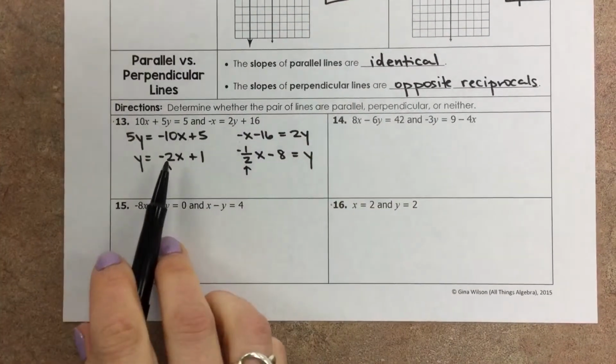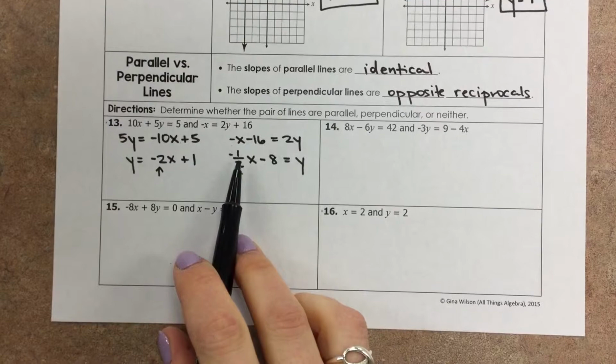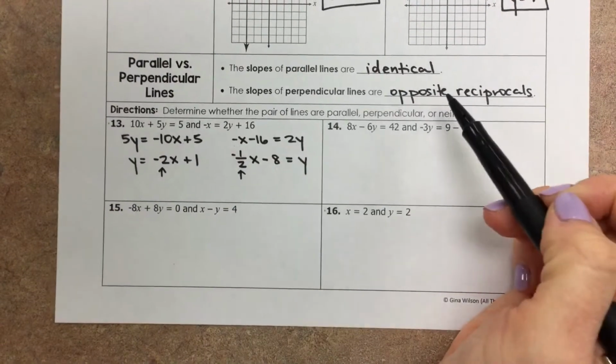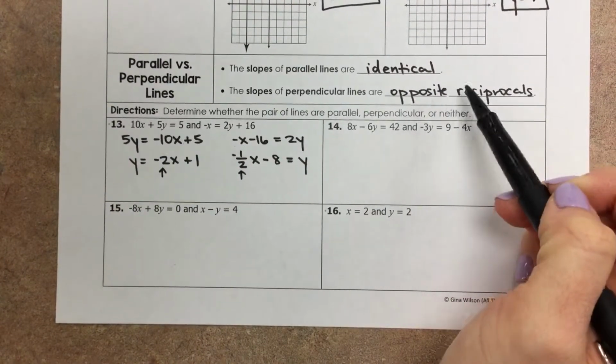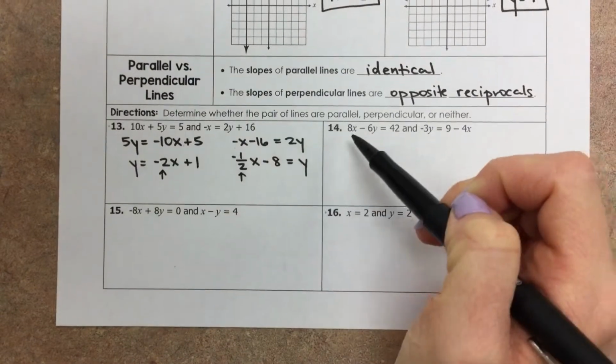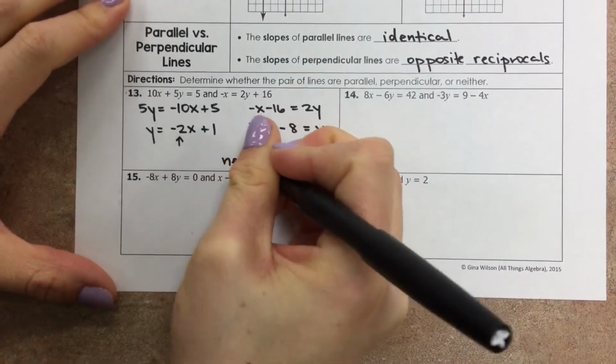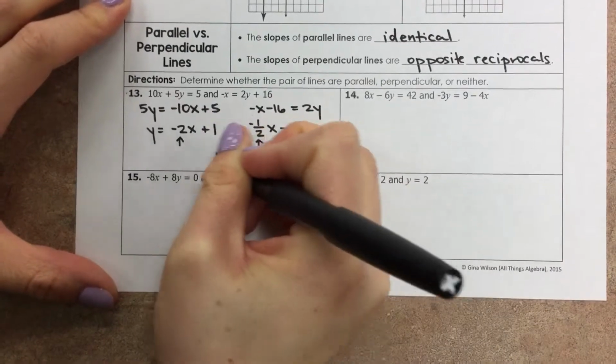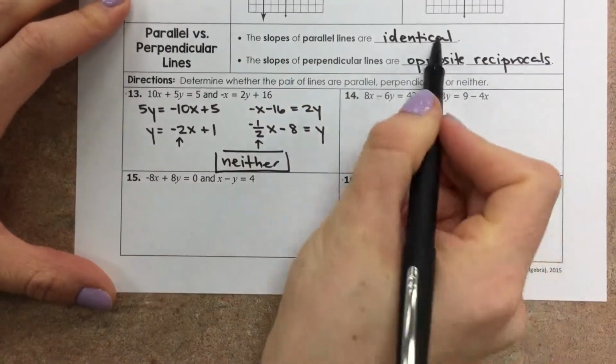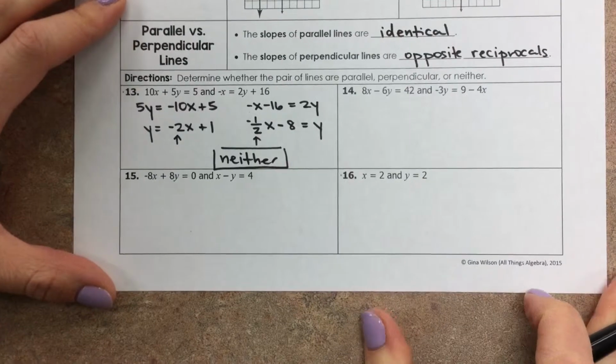So this is a -2 and a -1/2. They're not identical. They're also not opposite reciprocals. They are regular reciprocals because both are negative. So these ones are neither. They are neither parallel nor are they perpendicular because they didn't fit into either one of these categories.